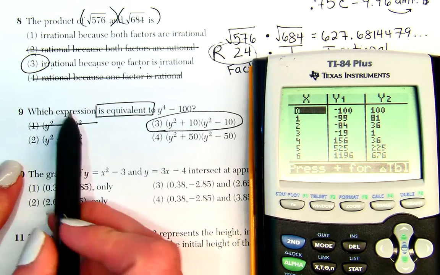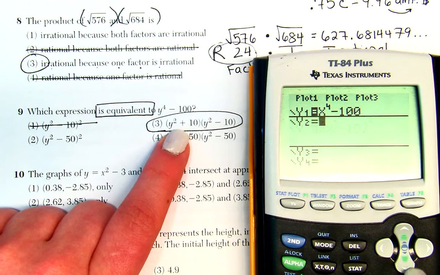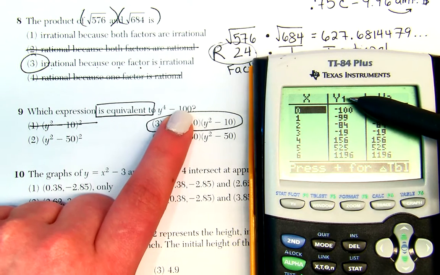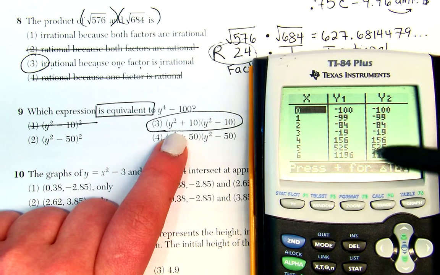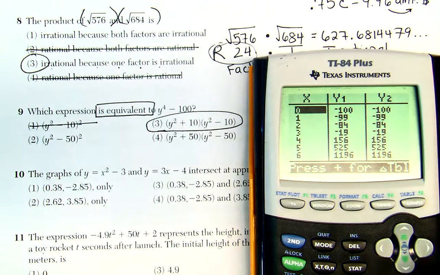So just to save time, I'm not going to go through the rest of them, but when you get to choice 3, you'll notice that when I type in x squared plus 10, x squared minus 10, and you look at the table, your y1, our original, and our y2, our choice, always wind up being exactly the same. So that's how we know they are equivalent.